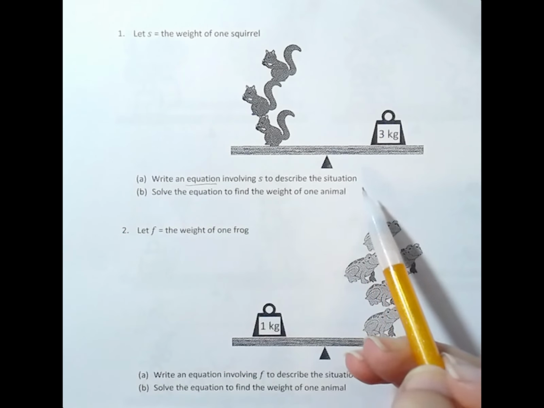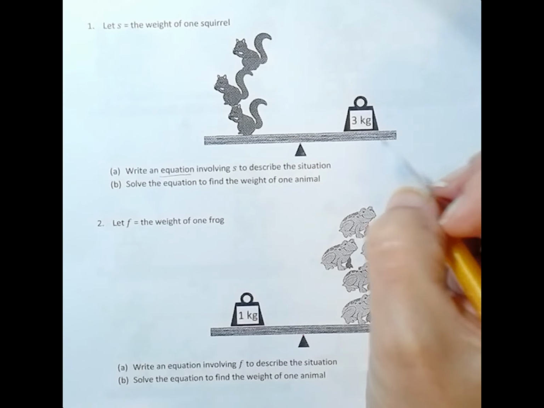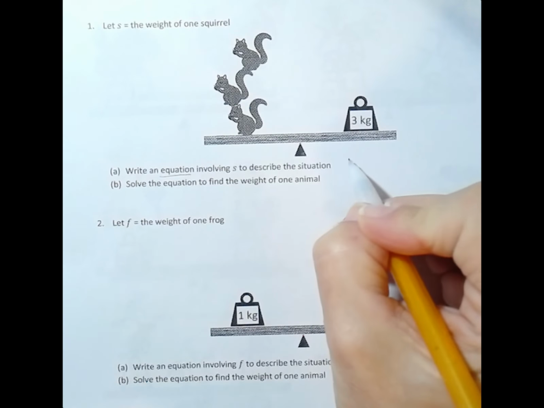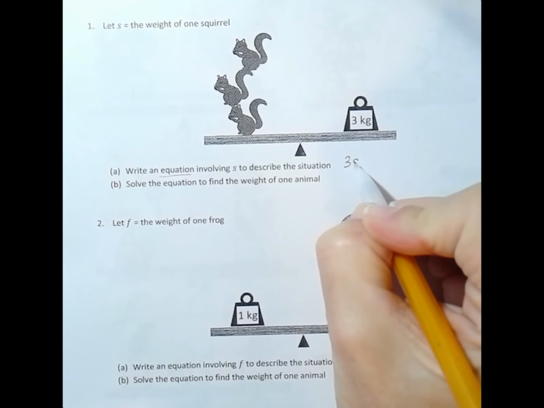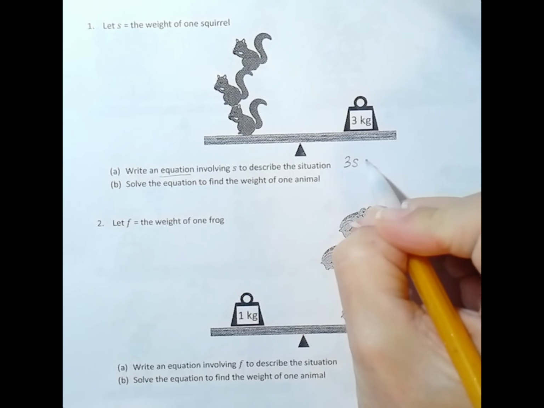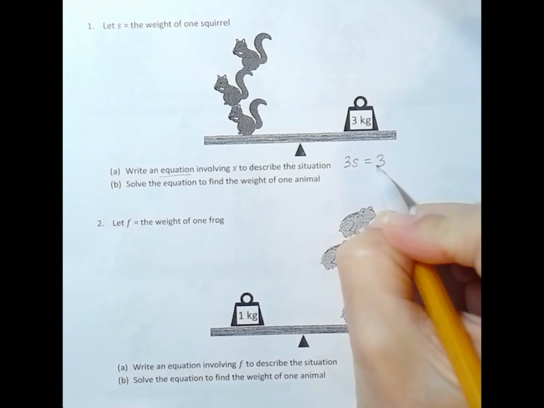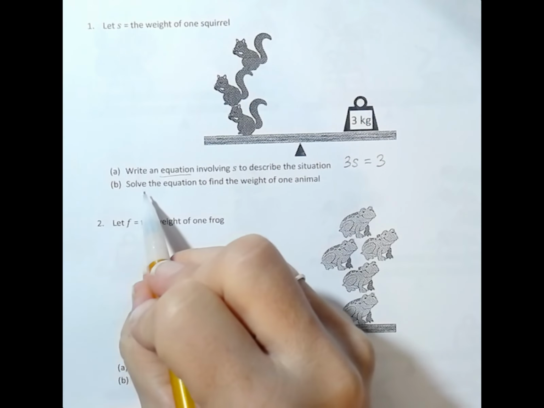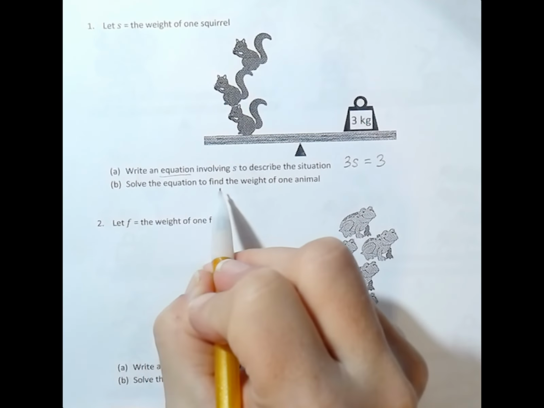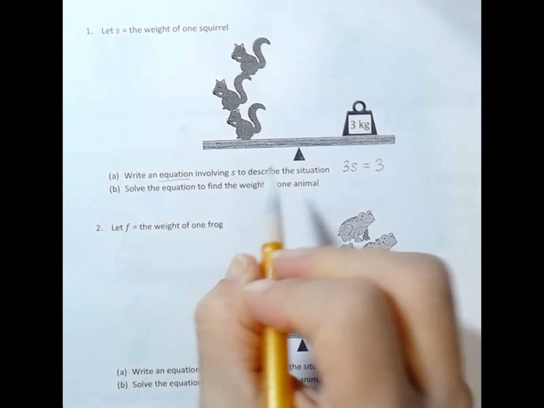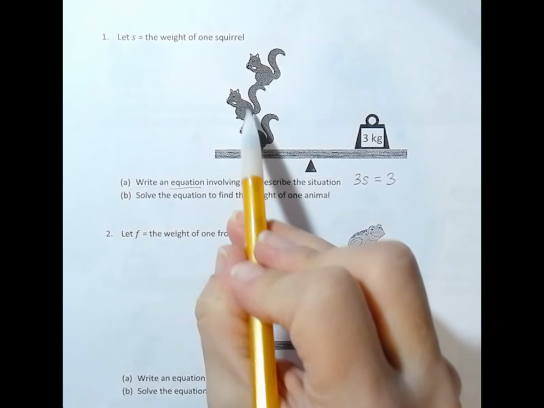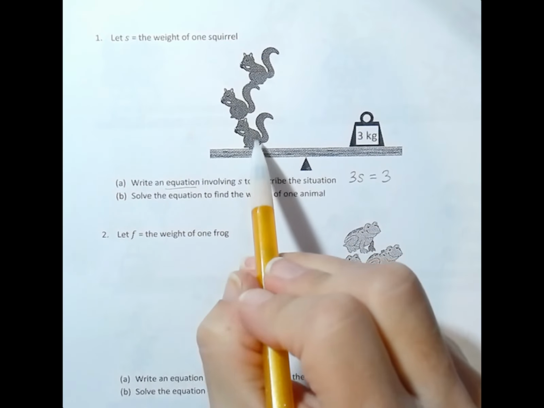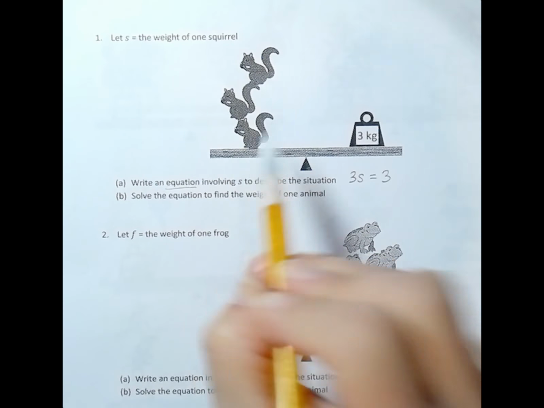Mathematicians like to abbreviate things and write things in short ways with equations. So they would represent this situation with 3 squirrels, or 3S, has to equal 3 kilograms. So 3S equals 3. Part B says solve the equation to find the weight of one animal. If you look at this, I think most of you can figure out if 3 squirrels balances with 3 kilograms, each squirrel has to be 1 kilogram.